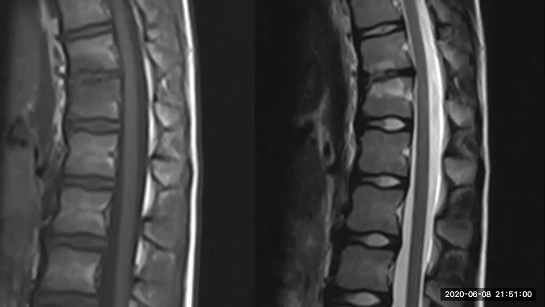So not everything that increases signal intensity in the disc is infection. Doctor, how do we prove that? Is there kyphotic change in the vertebrae? Yes, there are kyphotic changes. How do we prove that it is not infection? Contrast?